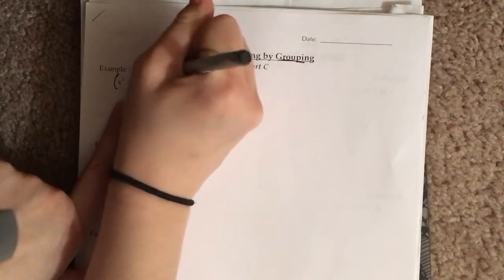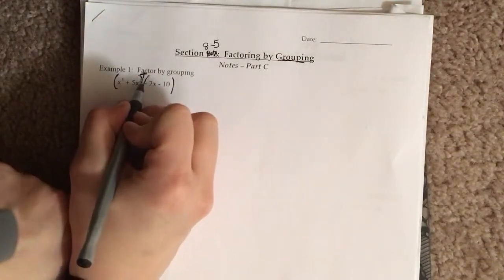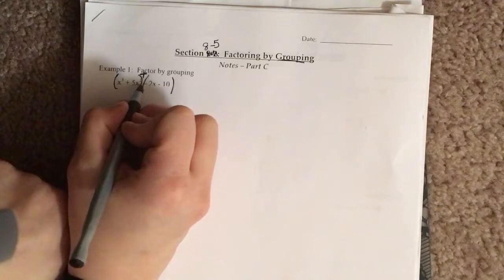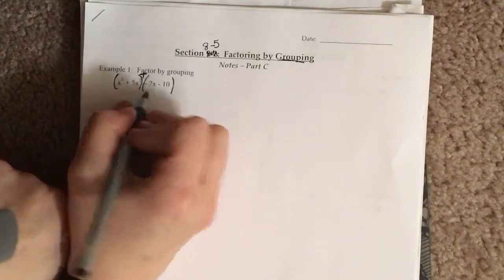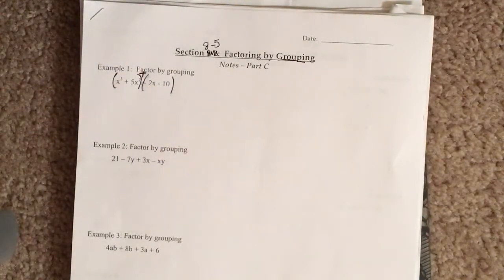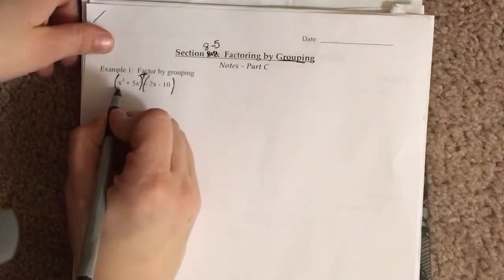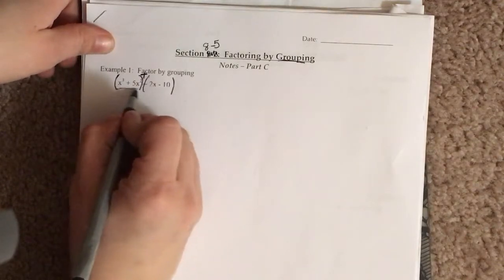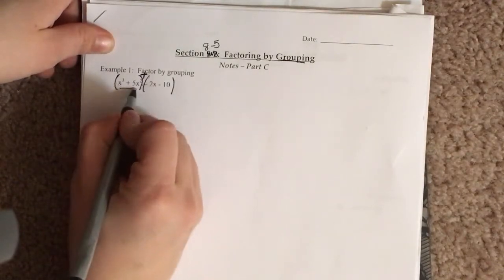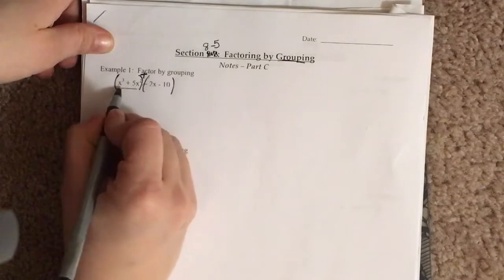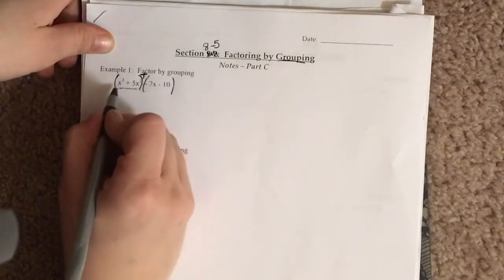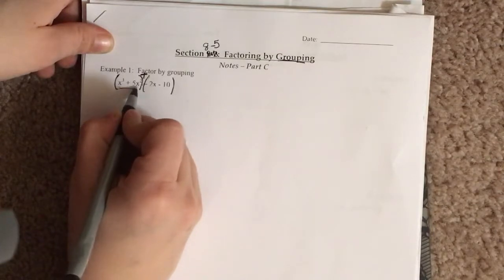Now I'm going to put a plus in between here because notice that if this was just like this, it would be known as multiplication, but we know that there should be a plus because technically we are adding these 2 things together. So then we take the first group and we say, okay, what can we pull out? What is the greatest common factor of these 2 terms? And if I look at this, I can see that the greatest common factor is going to be x squared.